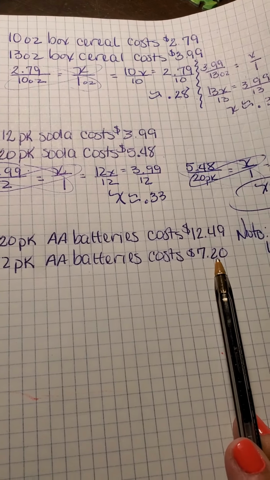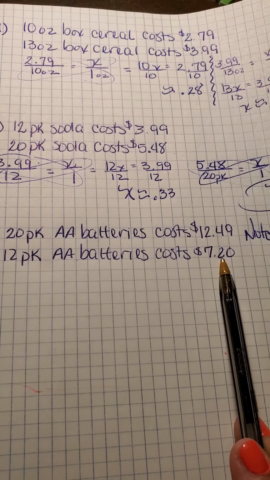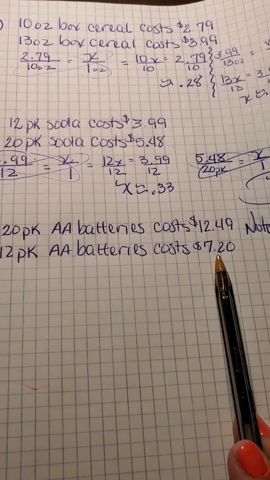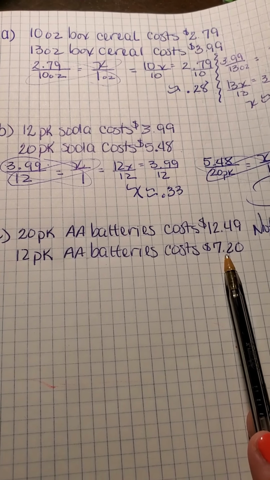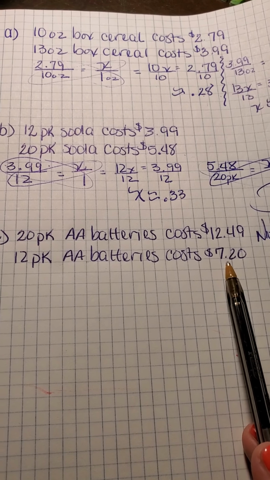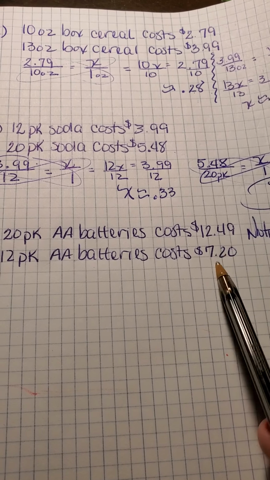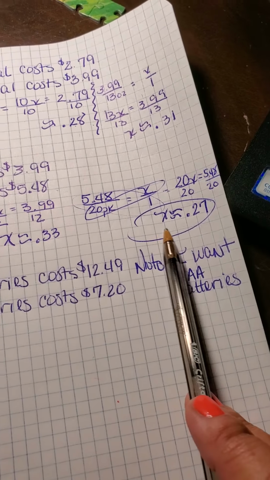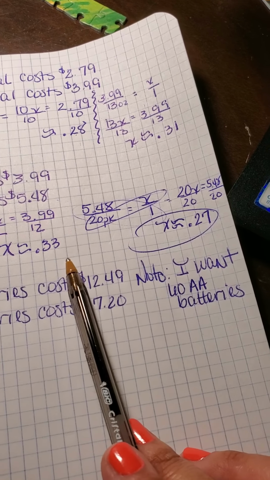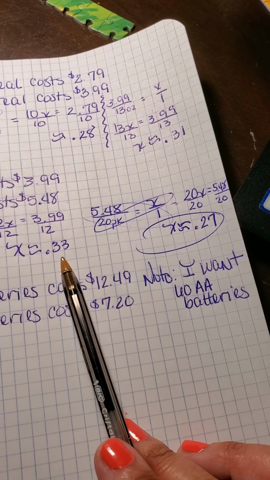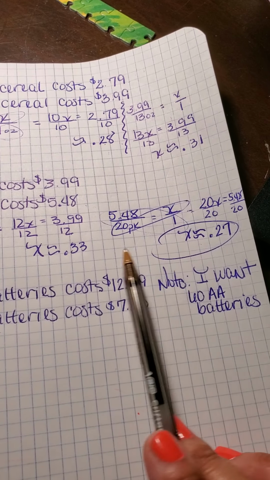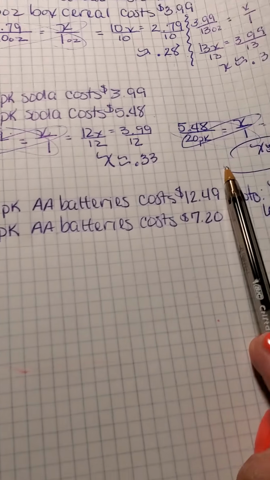Again, in the short run, if I only got $10 on me, I'm going to get this one. However, if I got 20 on me, I need to take the time to figure out which one of these is the better deal. I know right here, when you're looking at 27 cents versus 33 cents, that's not that much. However, it's still pennies that you're saving. So let's figure this one out.